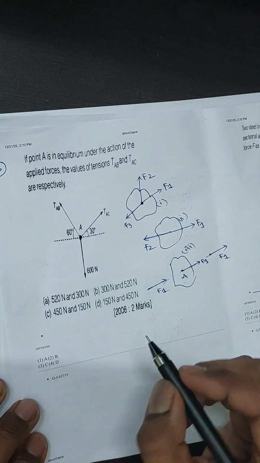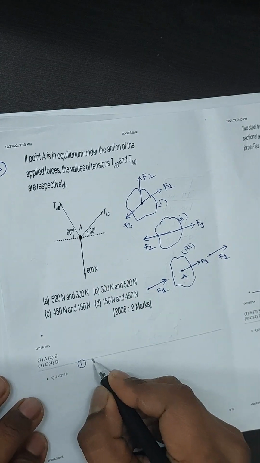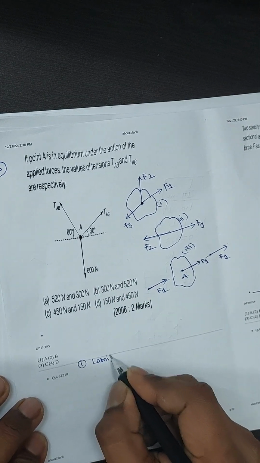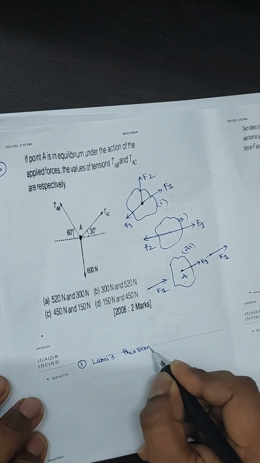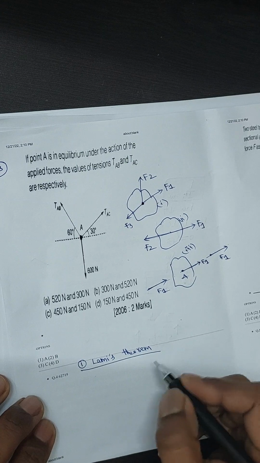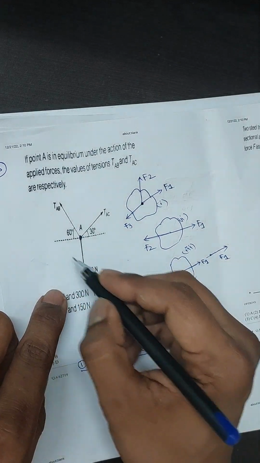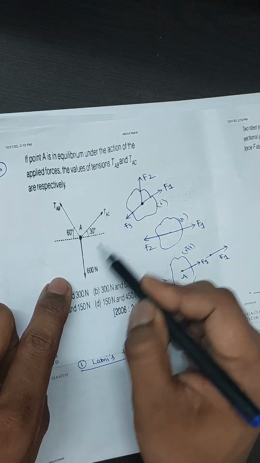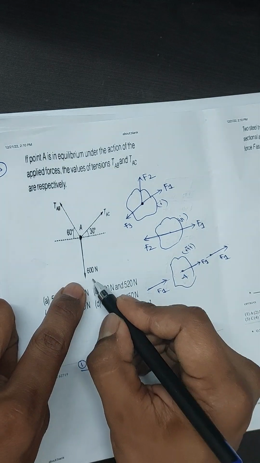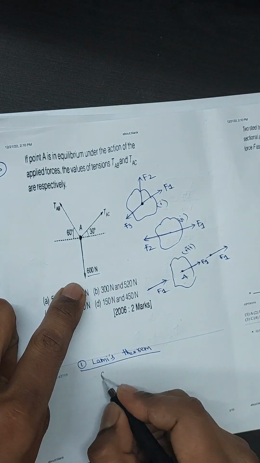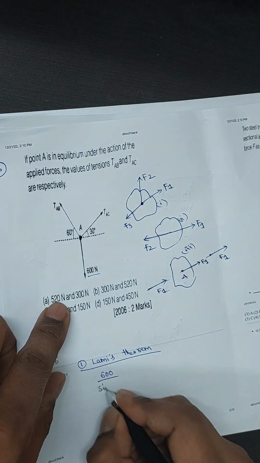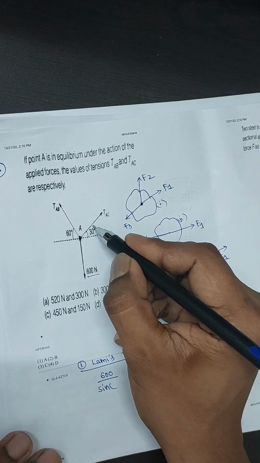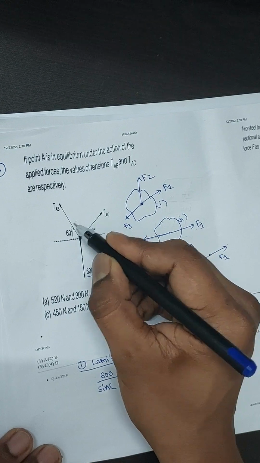So to solve this problem, we have Lami's theorem. What Lami's theorem says is, if the body is under equilibrium due to 3 forces, then each force divided by the sine of the angle between the 2 other forces is constant.